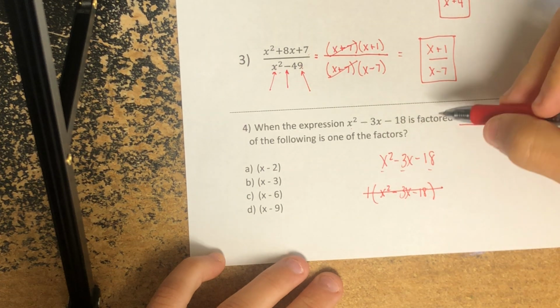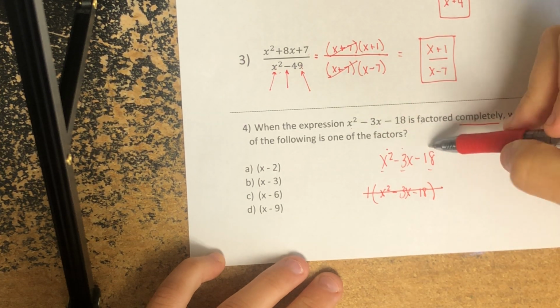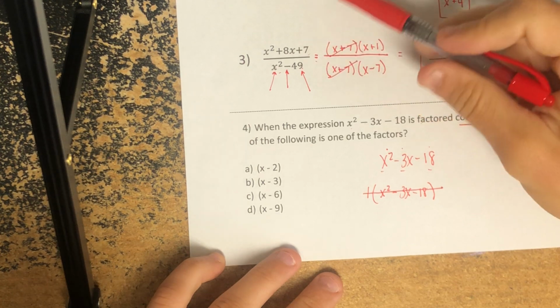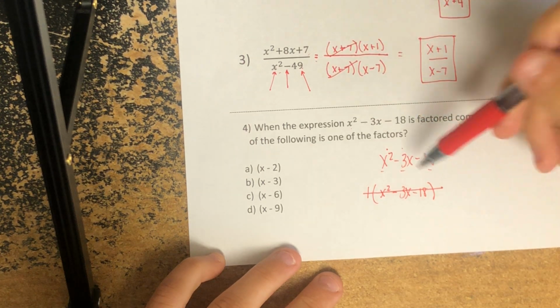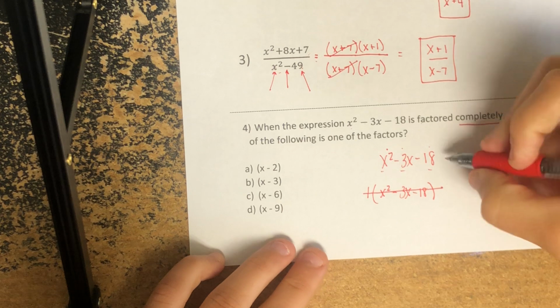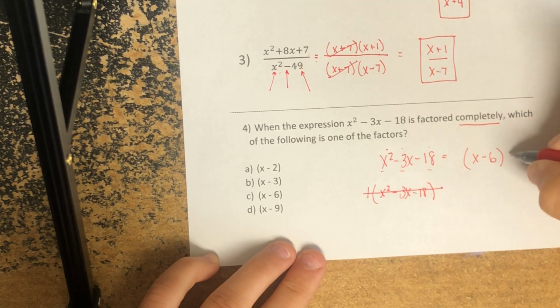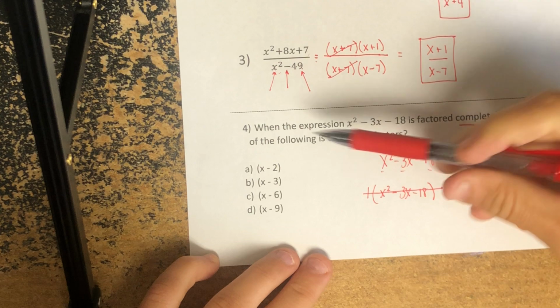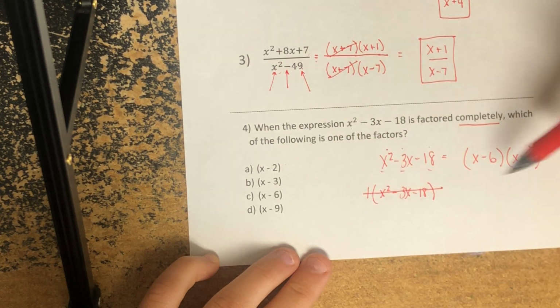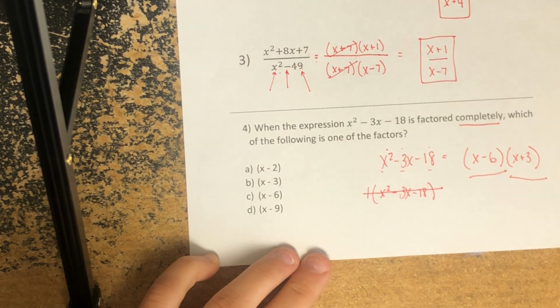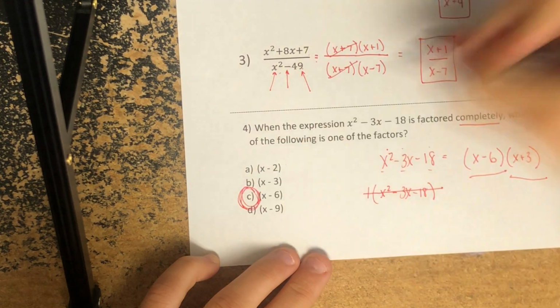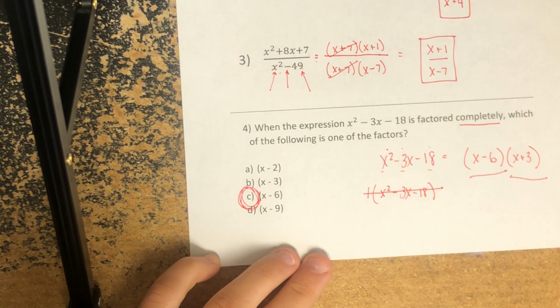So now I need to think of other methods of factoring. Well, if it has 3 terms, this looks like what we saw in number 3, number 2, and number 1. It is one of those standard trinomials. This factors as x minus 6, x plus 3. Now you look over here, which one of these matches one of those 2 factors? It would have been letter C, x minus 6.